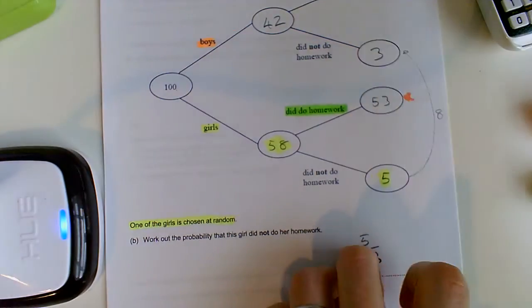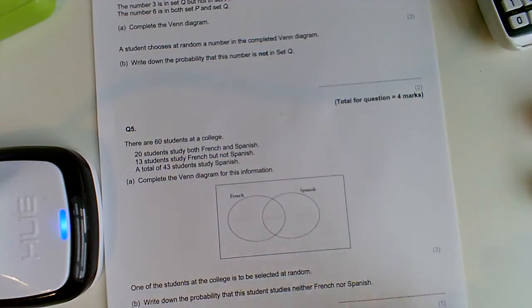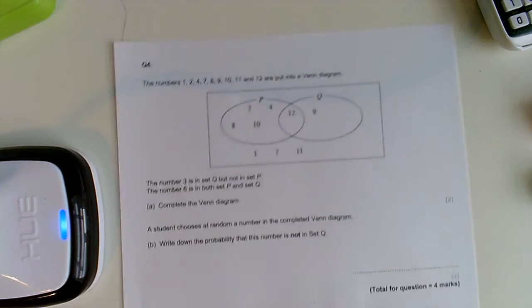Okay. So well done again if you got that one right. Let's have a little look at the last couple of questions, both on Venn diagrams.